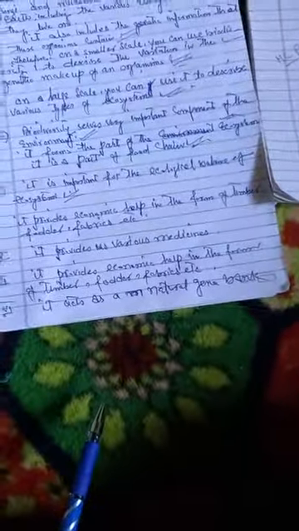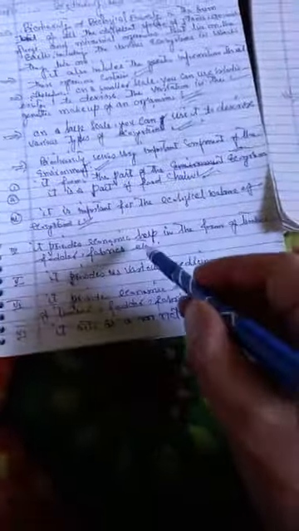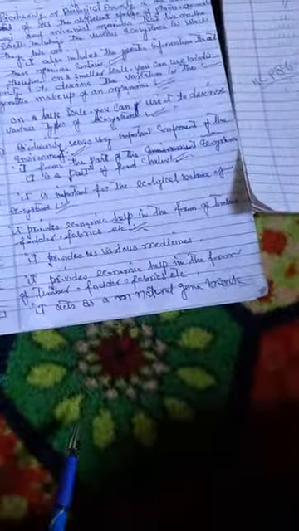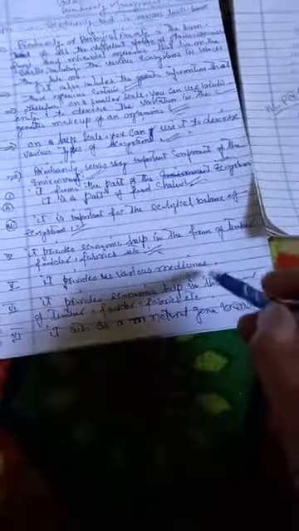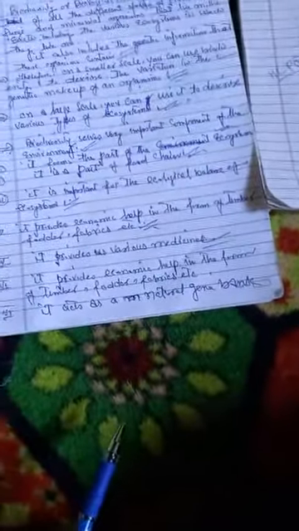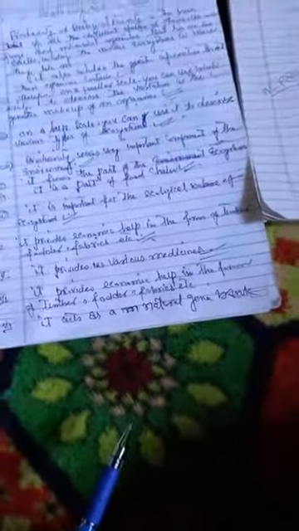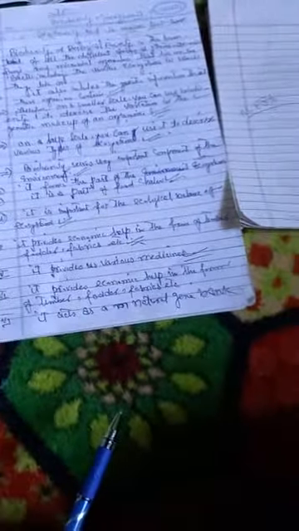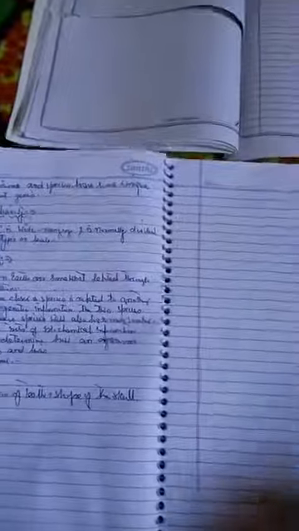It also provides economic help in the form of timber, fodder, fabrics, etc. It also provides us various medicines. It acts as a natural gene bank, because every organism and species has some unique and important genes, right?